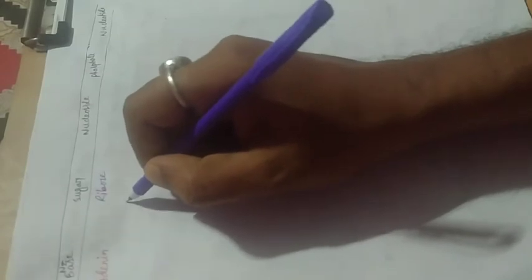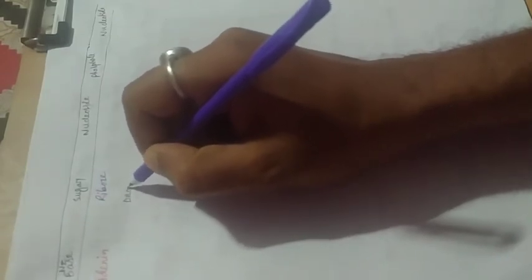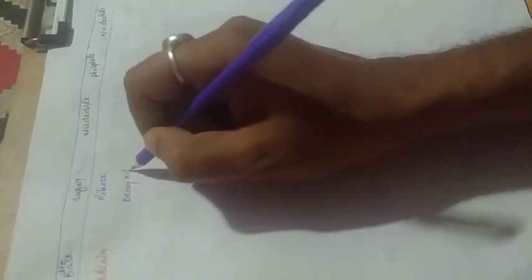The first nitrogen base is adenine. Adenine can bind with the ribose sugar or deoxyribose sugar. If the adenine gets attached with the ribose sugar, then the nucleoside is called adenosine.